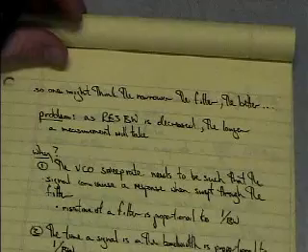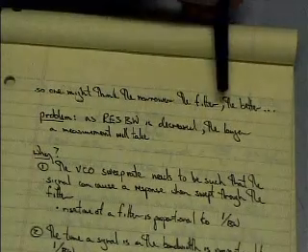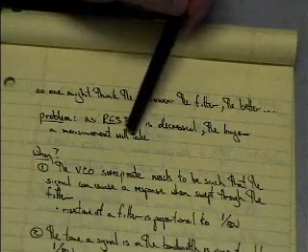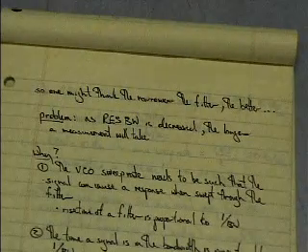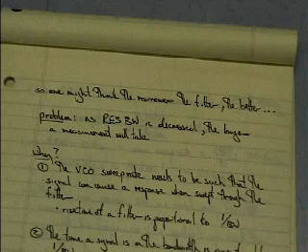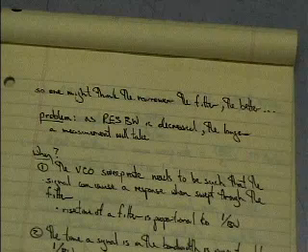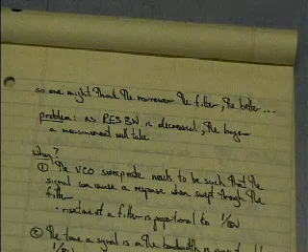Well, the problem is that as you decrease the res bandwidth, the longer the measurement will take. The longer the sweep time is going to be for your particular measurement. And why is that? Well, it turns out a filter's response time is inversely proportional to its bandwidth.